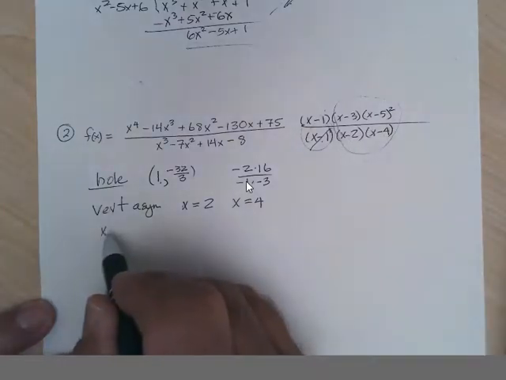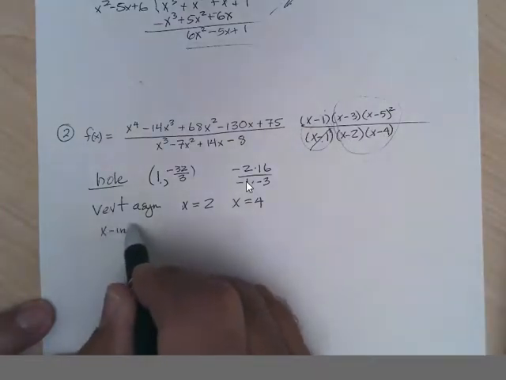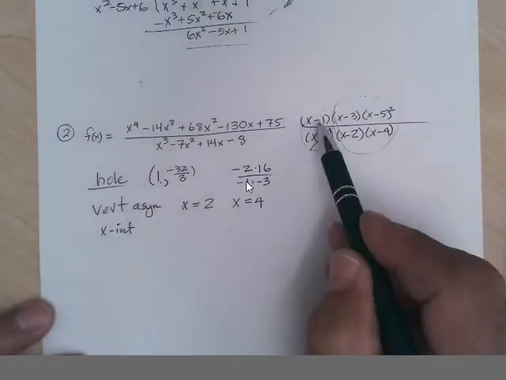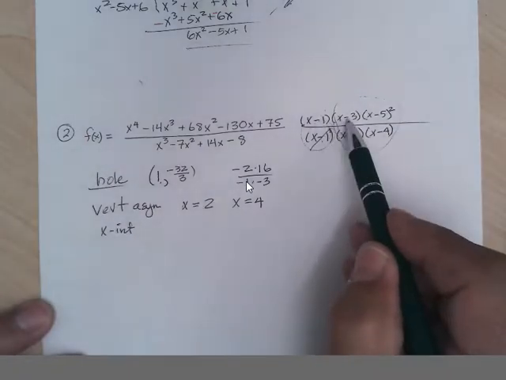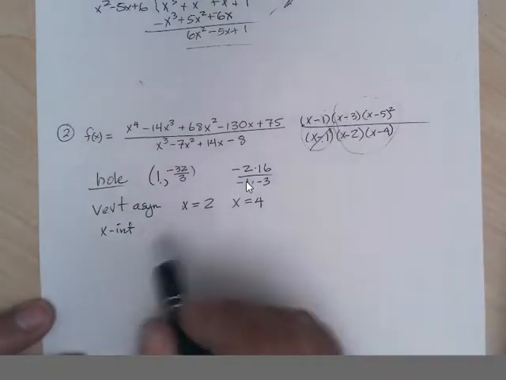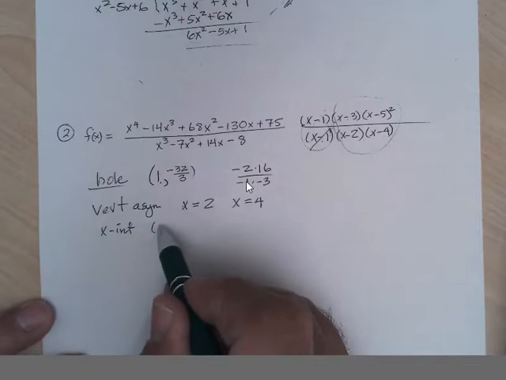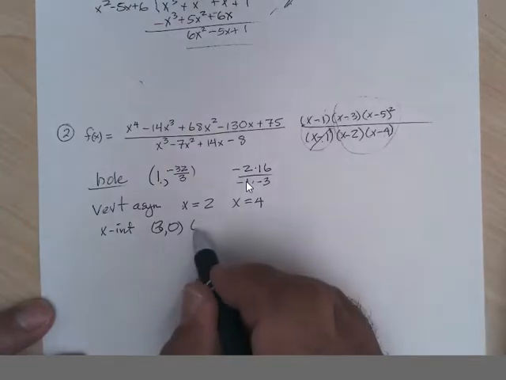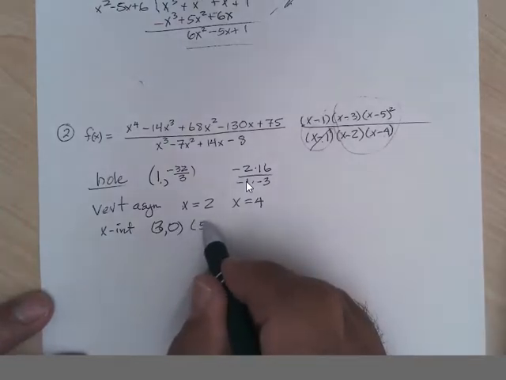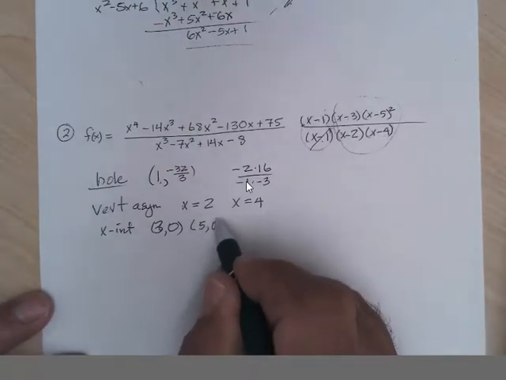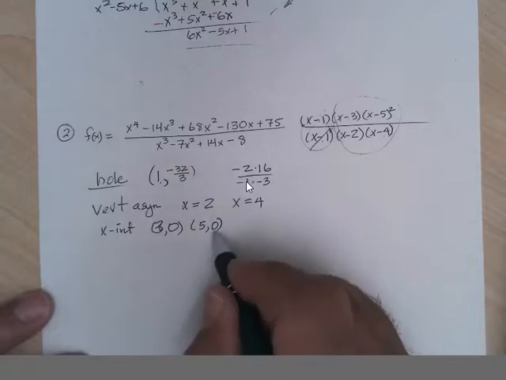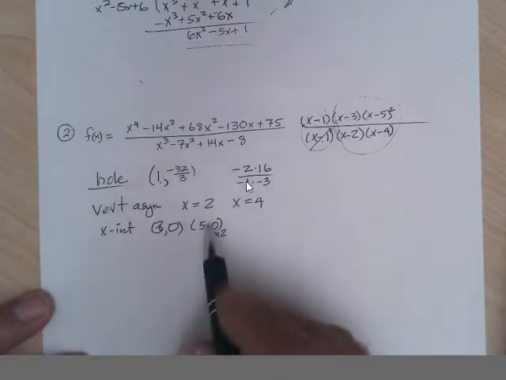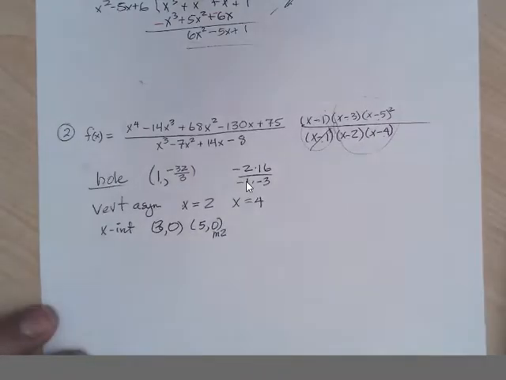Oh, x-intercepts. So that's a hole, but there's an x-intercept at 3, 0, because 3 makes the numerator 0, and also one at 5. And this is a double, has multiplicity 2, so there's going to be a bounce there.